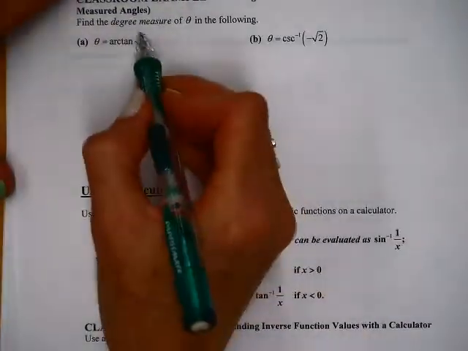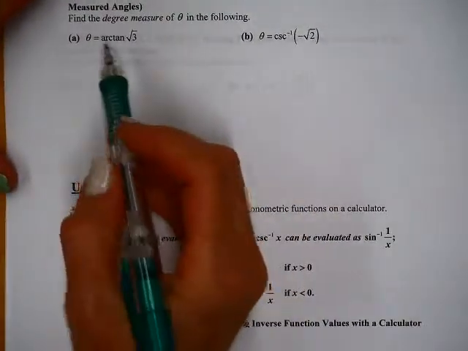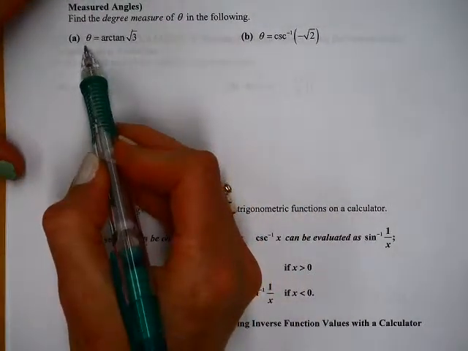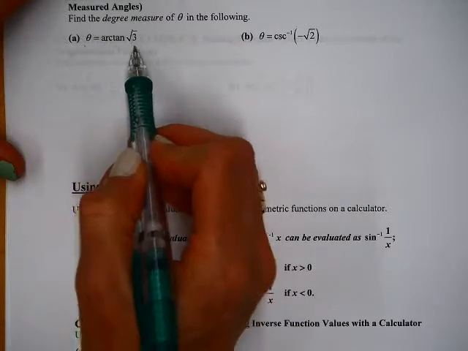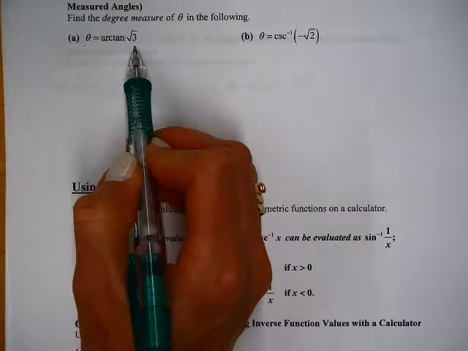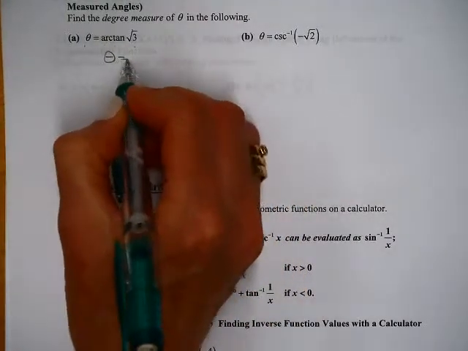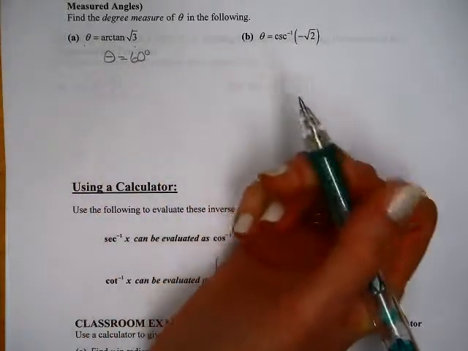All right, they want degree measure here, so let's give them degree answers with the same type of problems. Theta is the angle whose tangent is the square root of 3. So you're looking for the angle whose tangent is the square root of 3. They want degrees. So this time theta is 60 degrees.